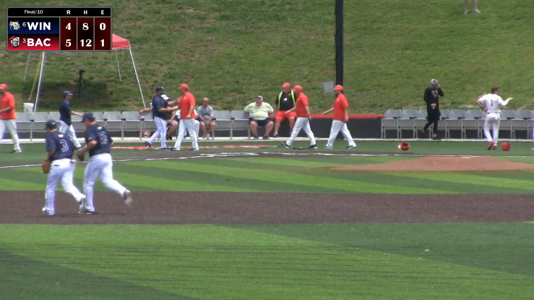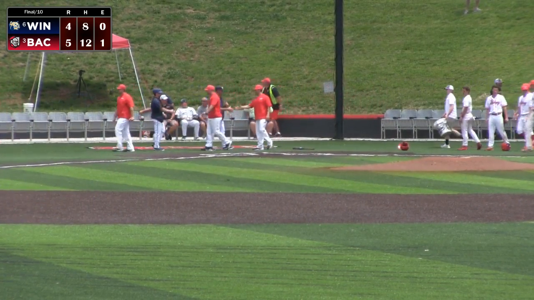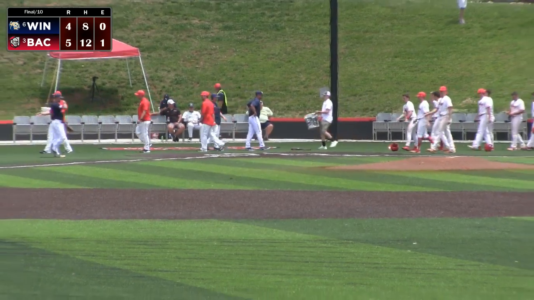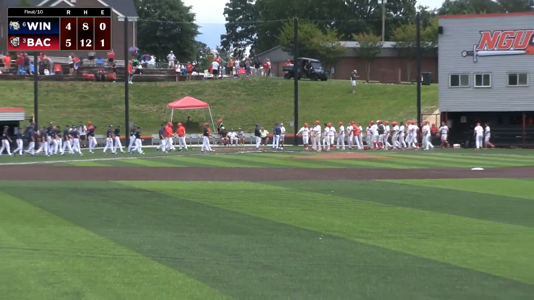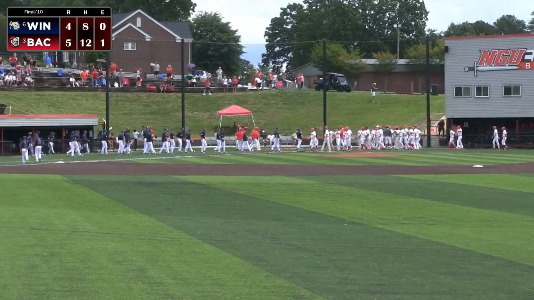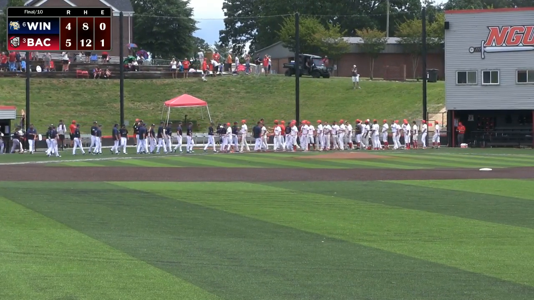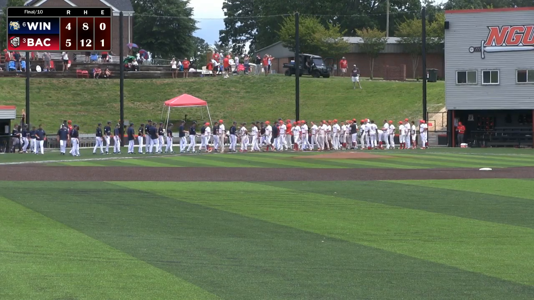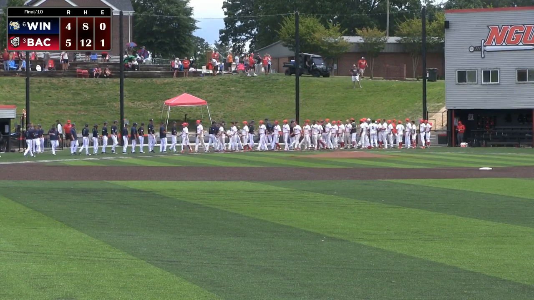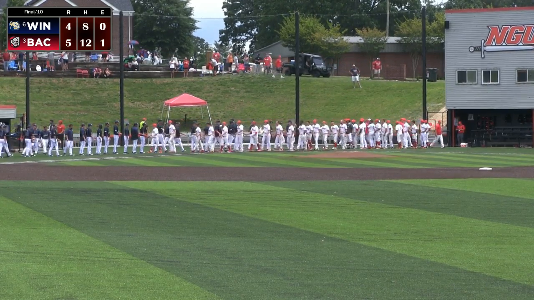Final score here in game 1. Belmont Abbey wins it 5-4. Walk-off home run from Luke Curiton in the bottom of the 10th seals the deal. And so Belmont Abbey will advance on, and they will take on the winner of the next game coming up between Georgia College and Lincoln Memorial.